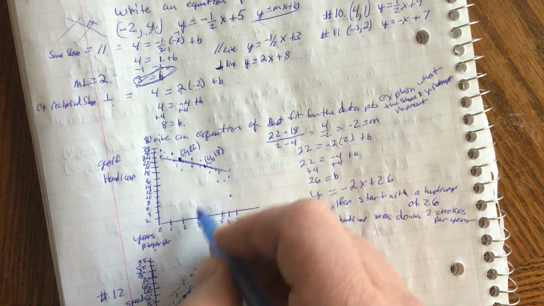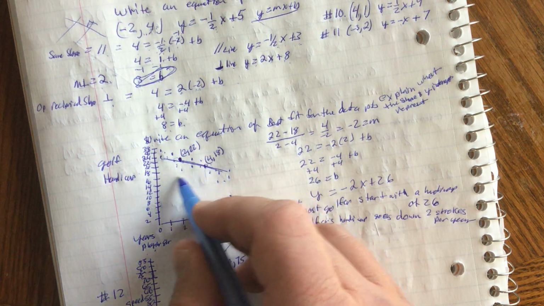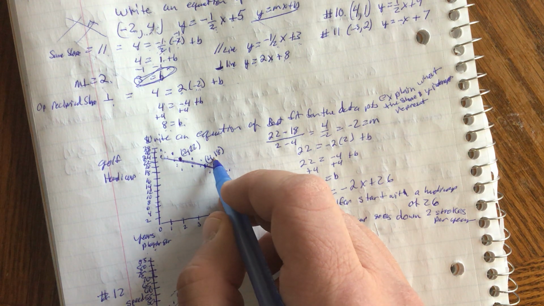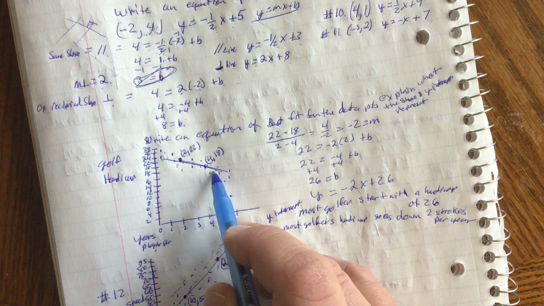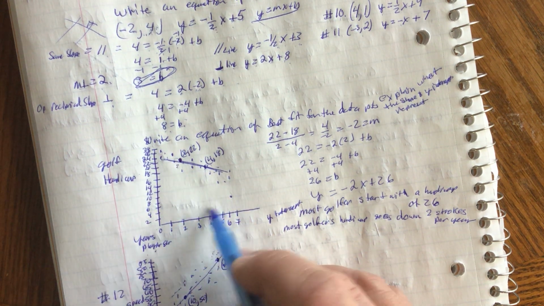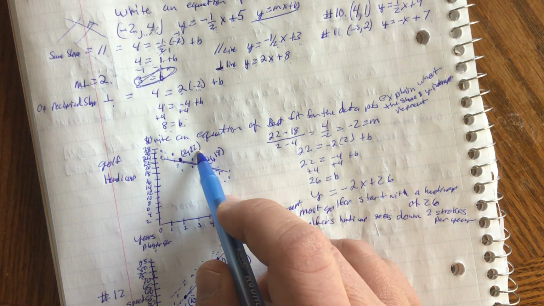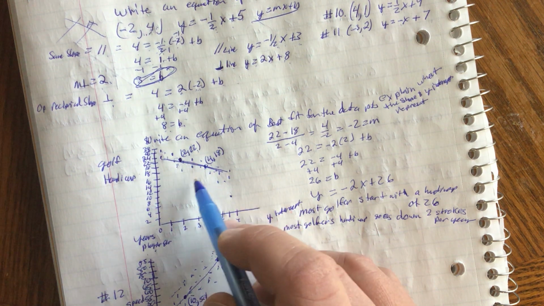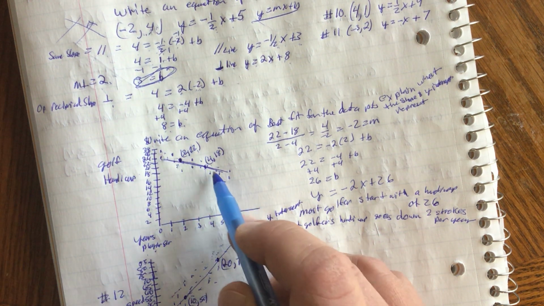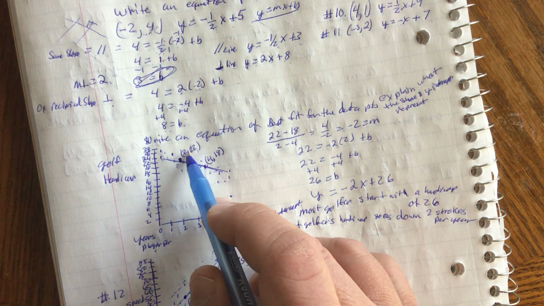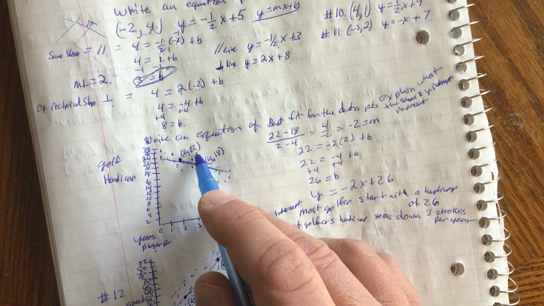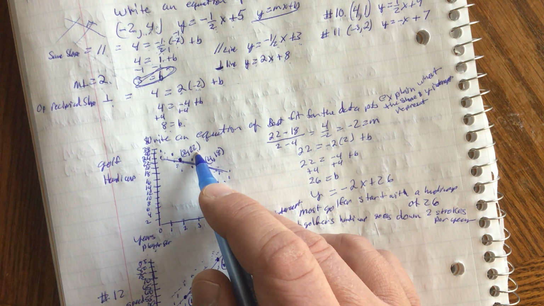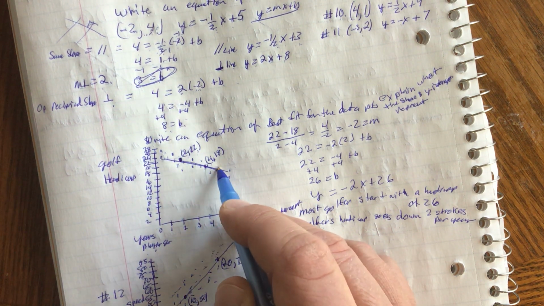And then this point was over 4 and up 18. So (4, 18) is the points I picked. Pick points that are actually on integer values. I could have picked here 2 and 22 and a half, because I might have wanted it a little steeper to get through these points. But don't pick points that are that way. Don't pick values that are going to be decimals or fractions. Pick integer values.